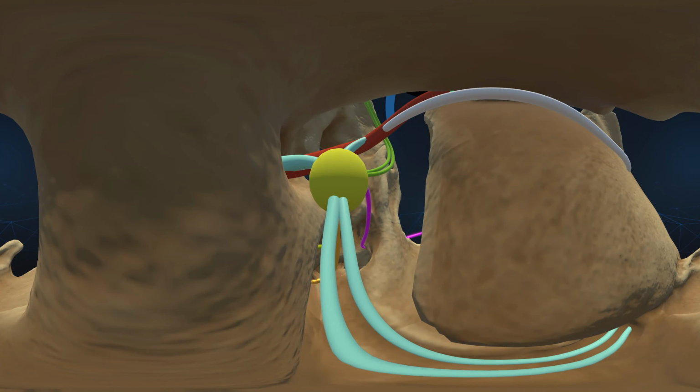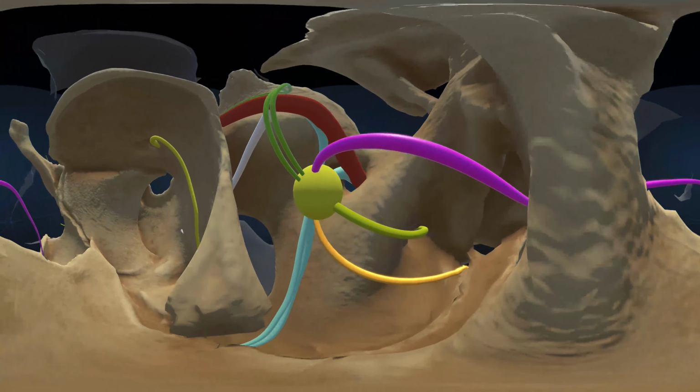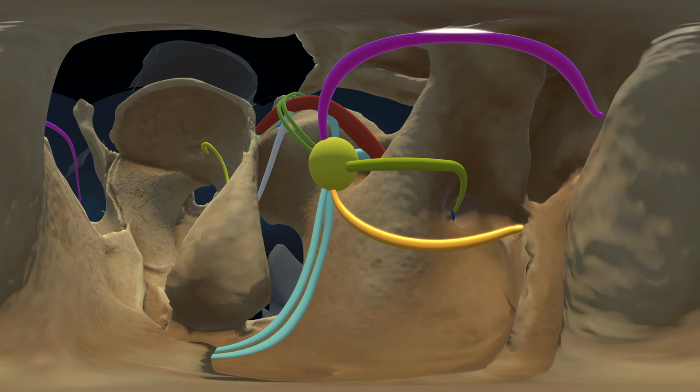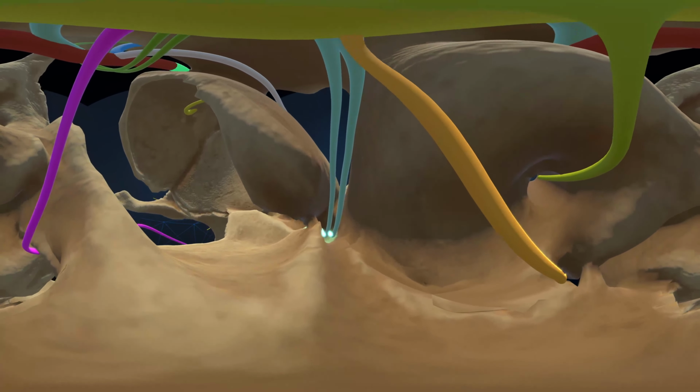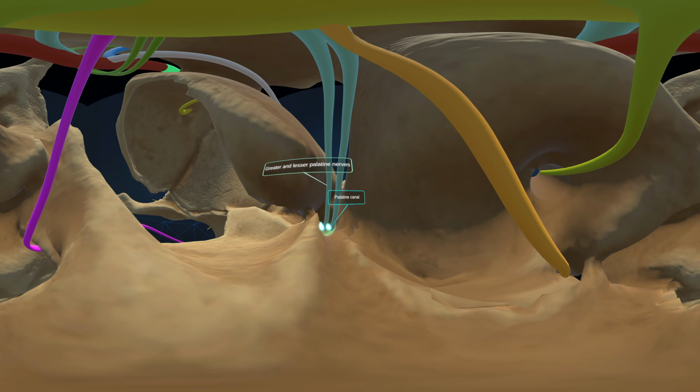The greater and lesser palatine nerves, depicted in blue-gray color, originate from the pterygopalatine ganglion and pass inferiorly through the palatine canal to emerge on the posterior aspect of the hard palate through the greater palatine foramen and the lesser palatine foramen, respectively. The greater palatine nerve passes anteriorly along the roof of the oral cavity to innervate the lingual gingiva of the upper molars and premolars and mucosa and glands of the hard palate. The lesser palatine nerve passes posteriorly to supply the soft palate.